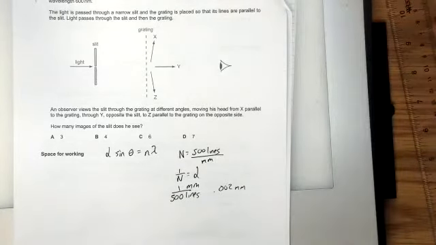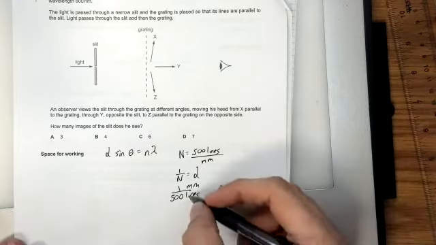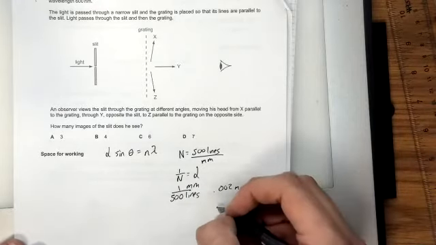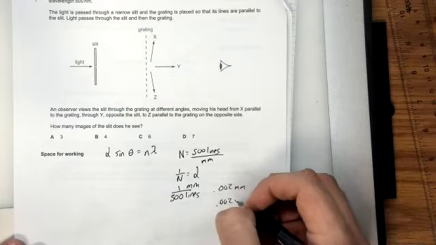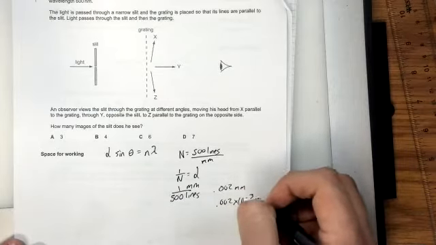Because if there's 0.002 millimeters times 500, there's our 1 millimeter. So there's 500 lines per millimeter. So 0.002 millimeters is the distance between each one.